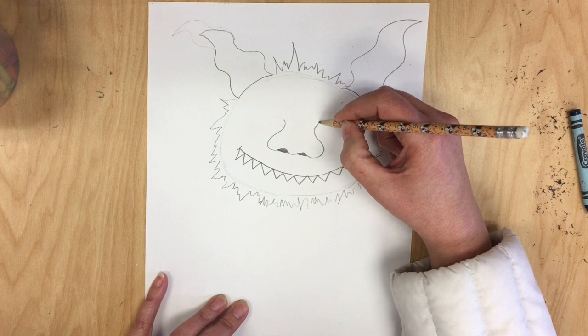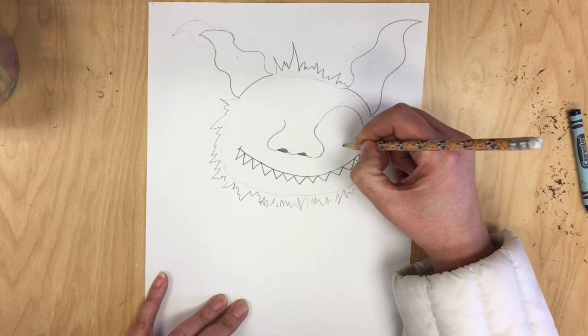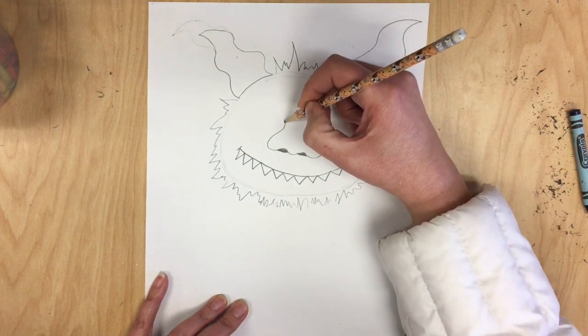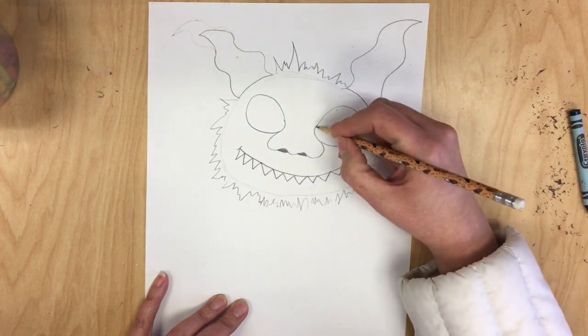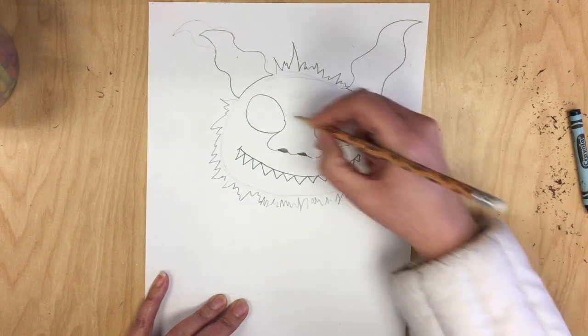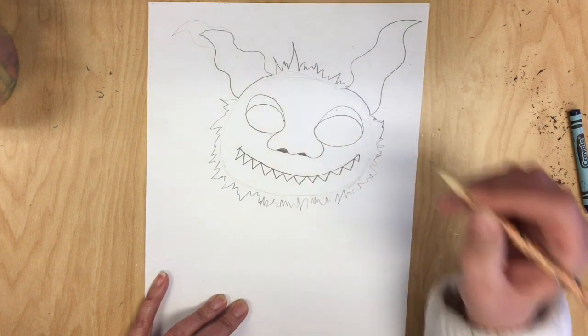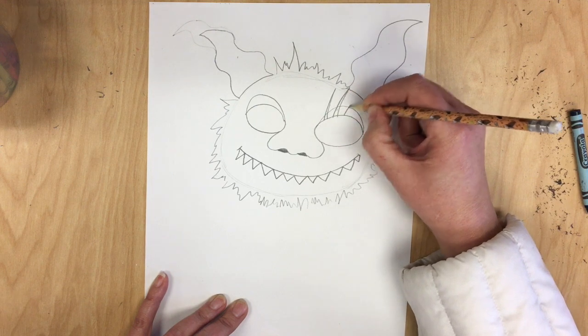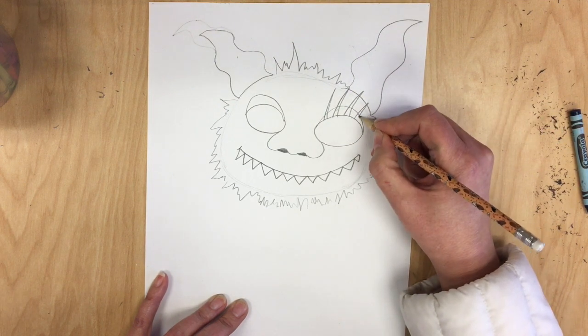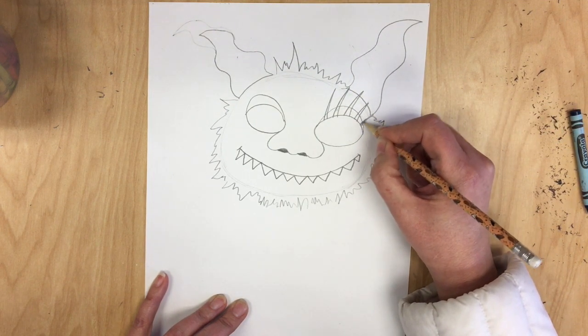What kind of eyes is your monster going to have, or your wild thing? Mine's gonna have great big eyes and big eyelids with some very noticeable eyelashes.